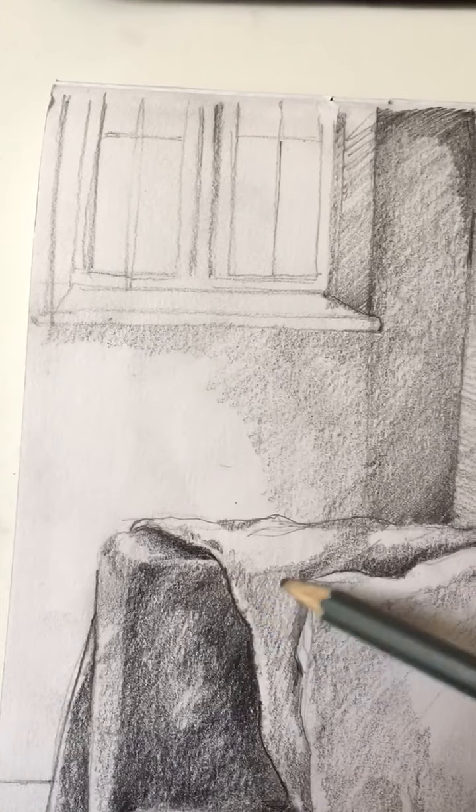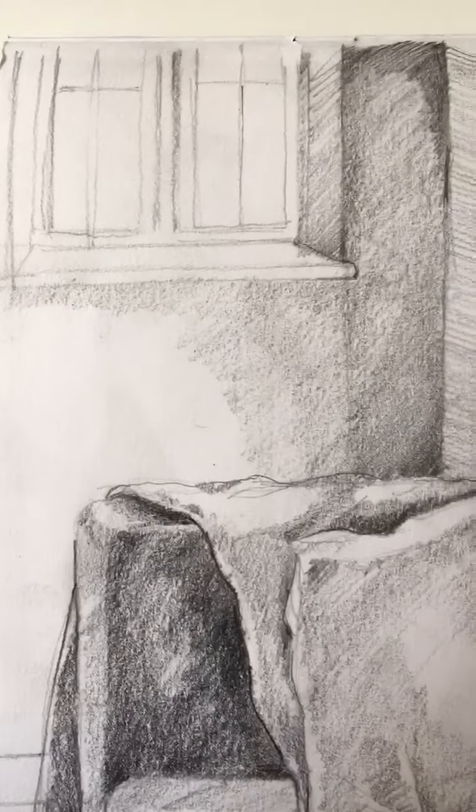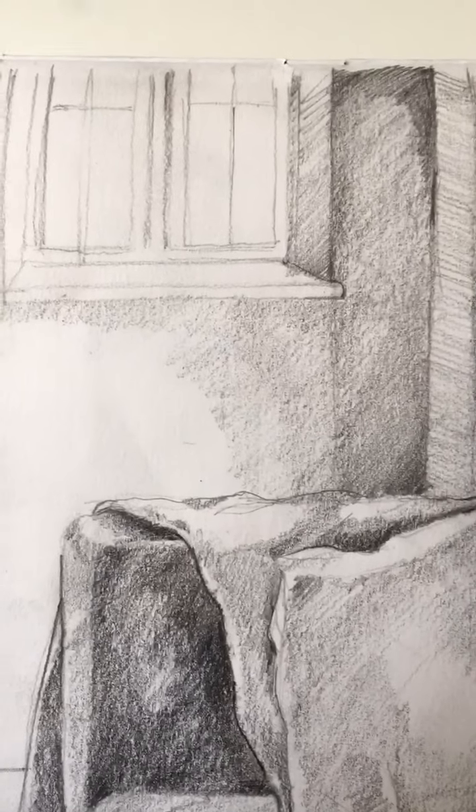Okay, and that will help me to get the three-dimensional quality or the shape of an object. Okay, I'm sorry this is a bit wobbly. So first thing there, we've got tone.